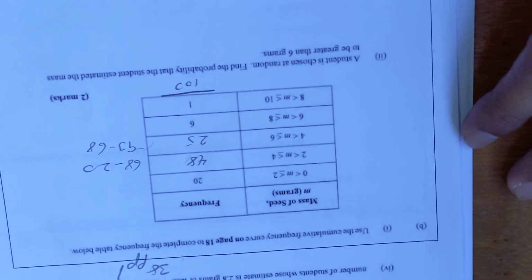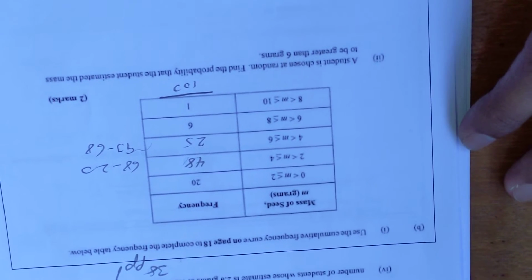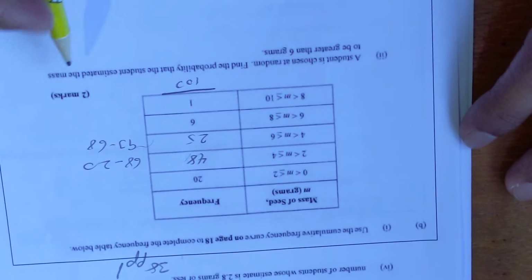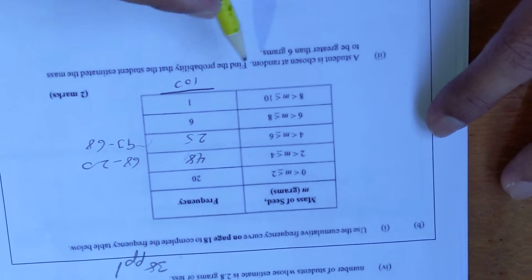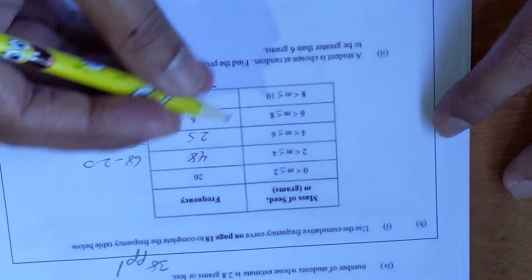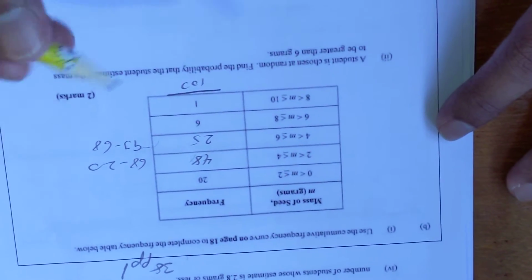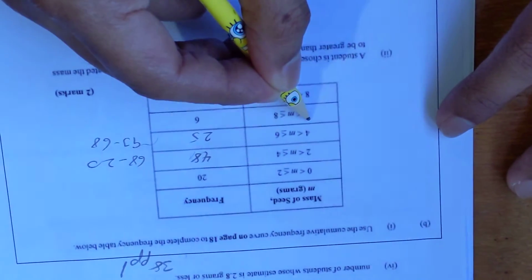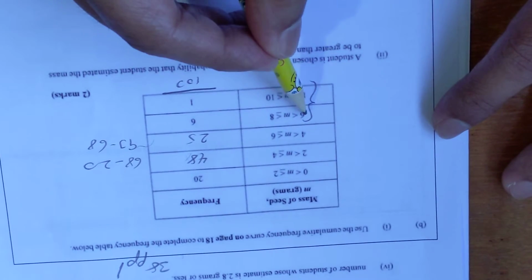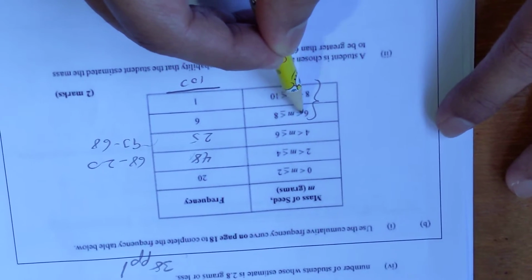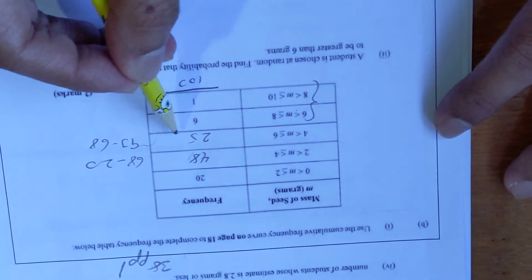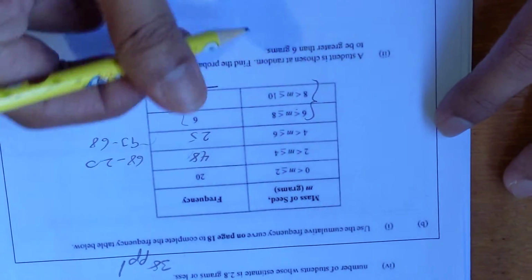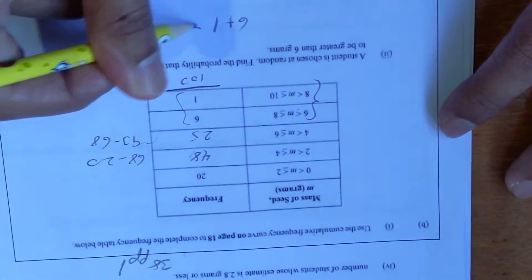And the last part is usually the probability piece, which is seen here. A student is chosen at random. Find the probability that the student estimated the mass to be greater than 6 grams. So greater than 6 grams means we're not including 6 grams, it is above 6 grams. So based on the table, this is above 6 grams because it's not equal to 6 grams. So this part of my table is above 6 grams. So we have 6 plus 1, 7 people.